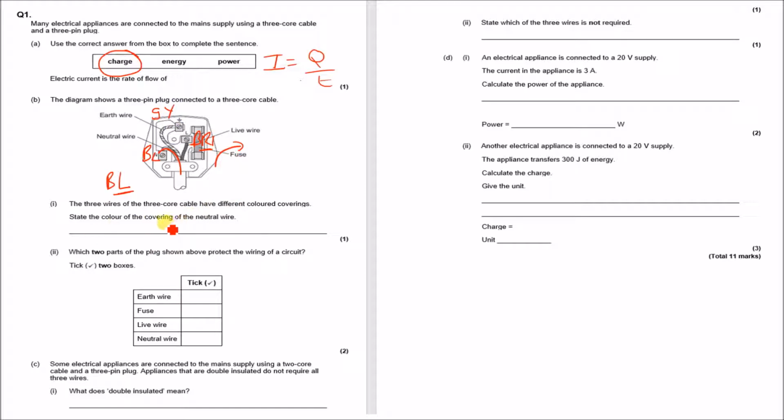Say the colour of the covering of the neutral wire, that is blue. Now remember, the neutral wire is 0 volts, so on a graph you get a 0 volt neutral wire, and the live wire oscillates, which means it varies between a positive voltage and a negative voltage, and this change is 230 volts. So the live wire is 230 volts. The earth wire and neutral wire are 0 volts.